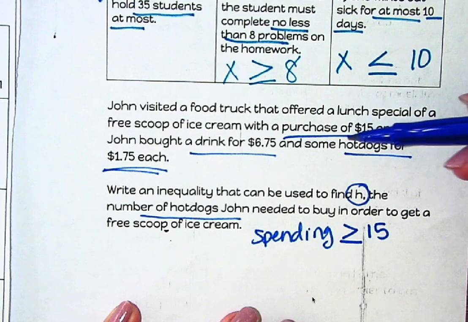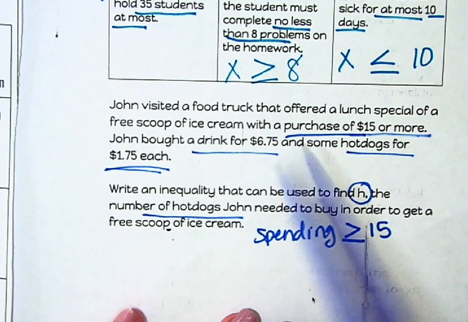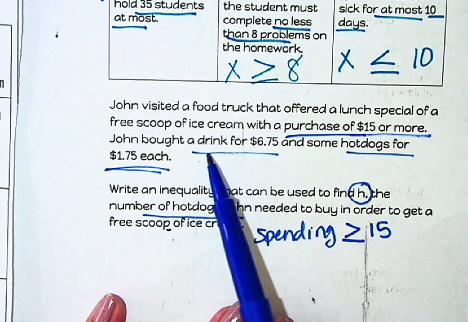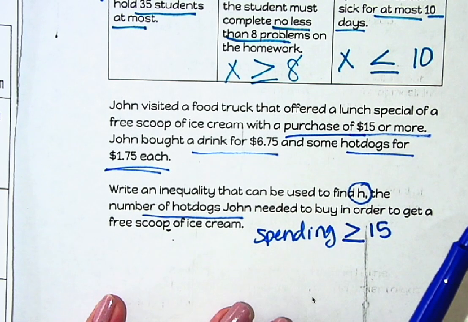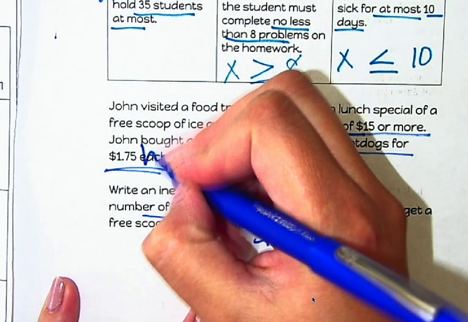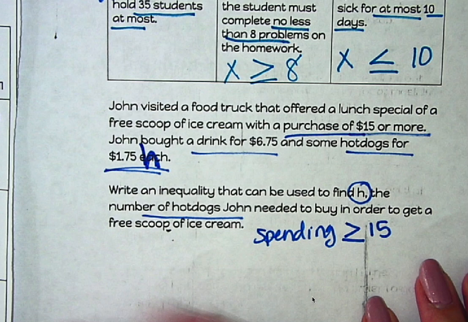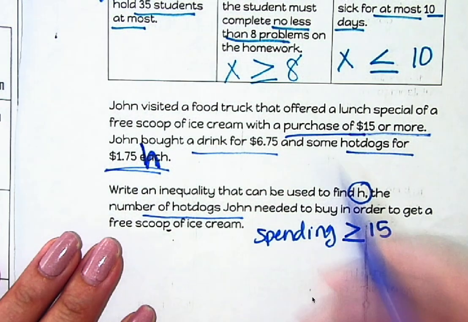Well, I've already used 15, so what number is talking about hot dogs? It says drink for $6.75 or hot dogs for $1.75 each. Well, that H is going to be with that $1.75. So I'm going to go ahead and write this.